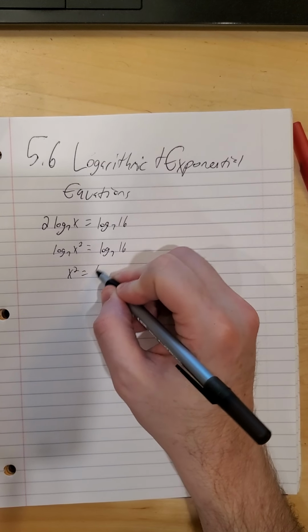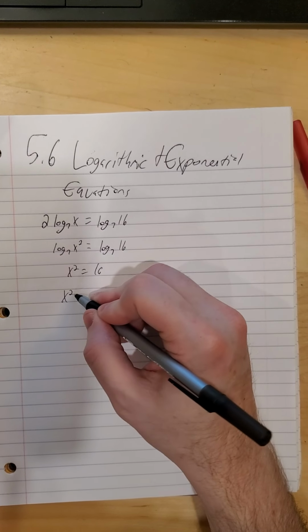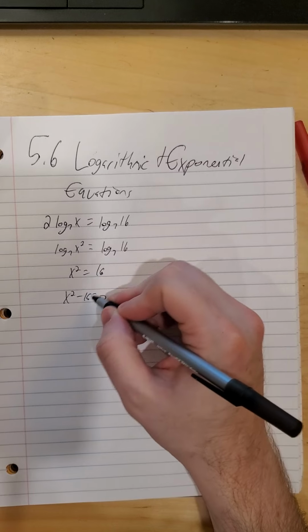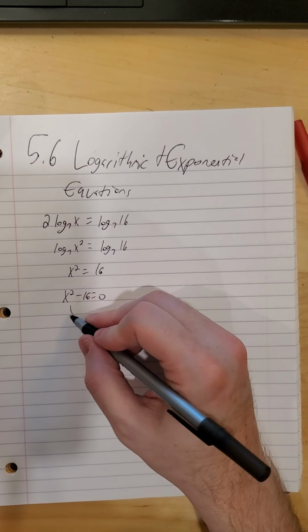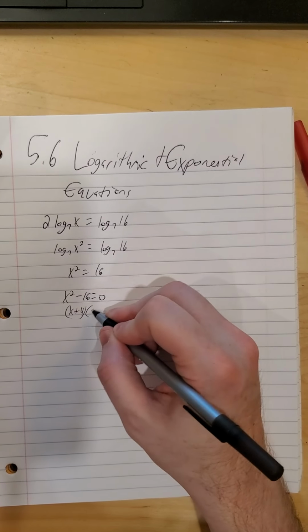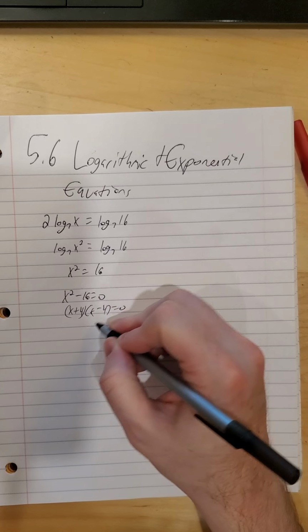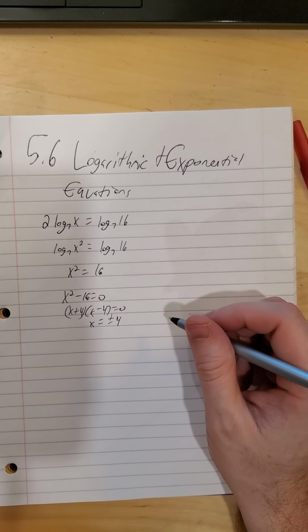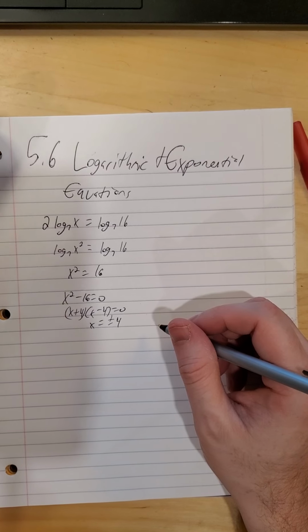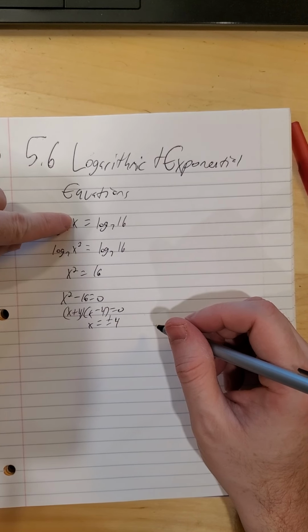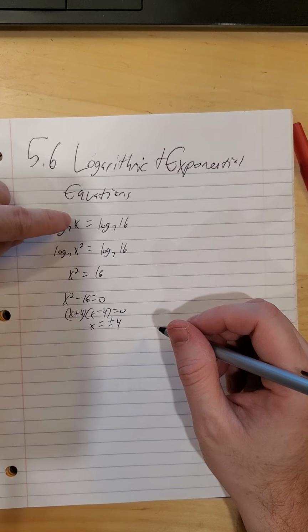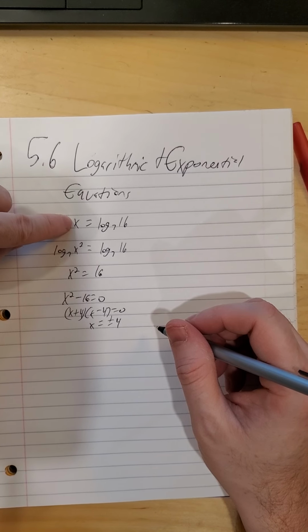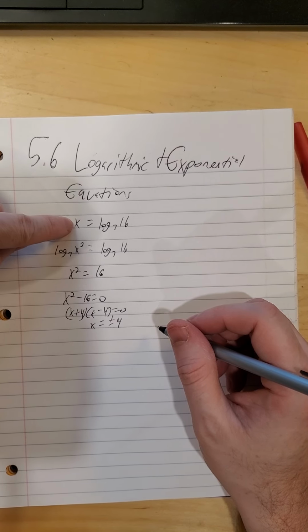So then x squared must equal 16, so x squared minus 16 is 0. So x plus 4 by x minus 4 is 0. So x is plus or minus 4. Now here's where things are a little different though. Recall that the domain for a logarithm was the set of all positive real numbers.